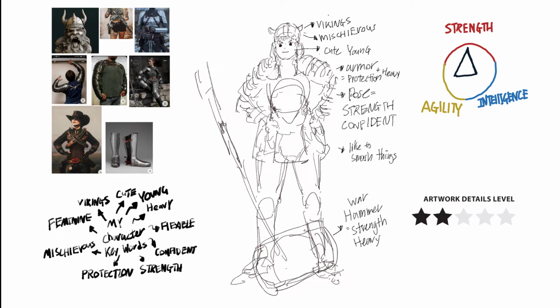Okay, as you can see, these are sketches that I did using all the methods we went through just now. As for the art detail, I decided to give it 2 stars out of 5. This is the art detail, meaning that later in painting the final artwork, I will not put too much effort into the details. So this is the level of detail that I will put in. That means it's 2 out of 5.